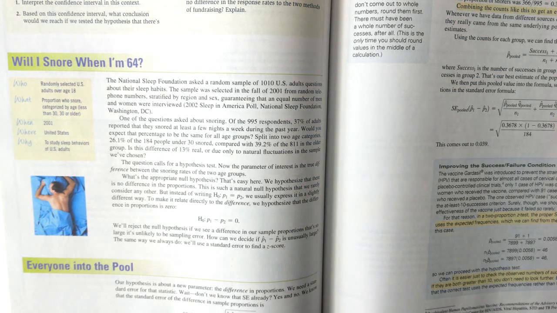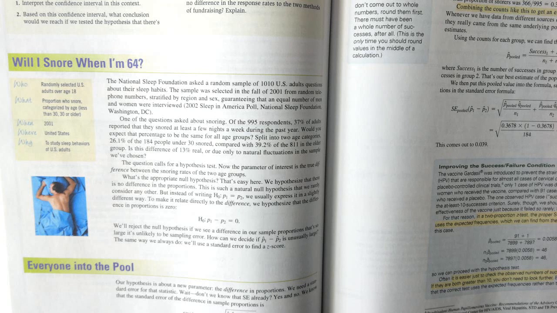Okay guys, I'm throwing in an extra video here to address the several questions that I've had coming my way about the pooling process in the two proportion z-test. So I'm going to try to knock out the questions about that as best I can with this extra video.